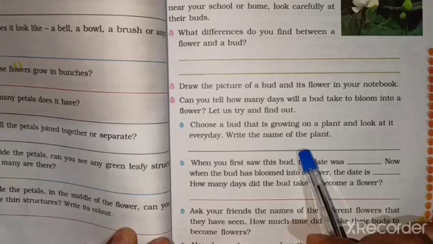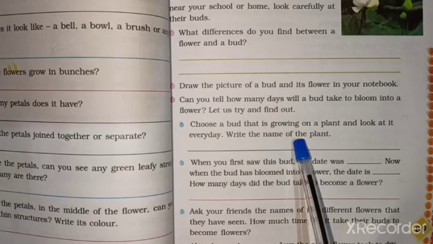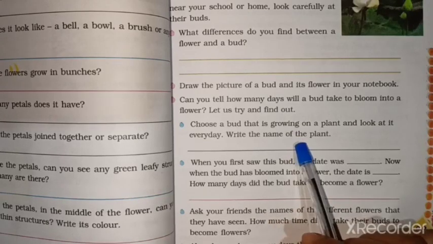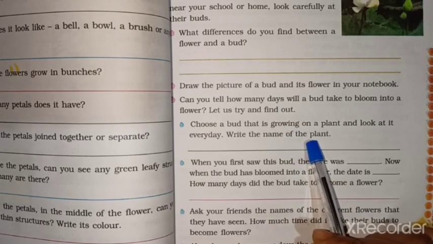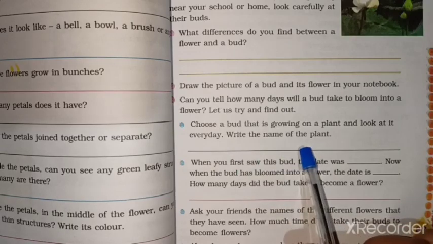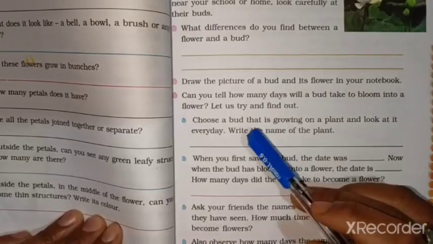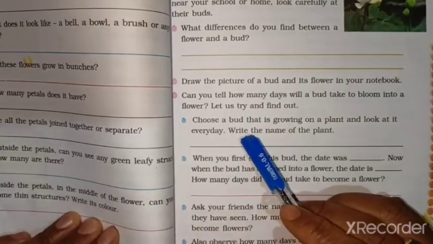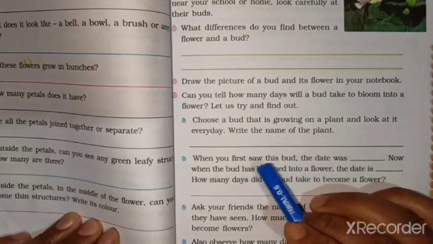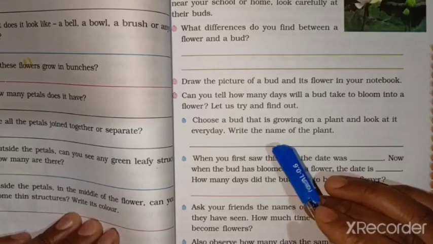This is also one of the interactive questions. You have to choose a bud that is growing on a plant and look at it every day and write the name of the plant after carefully observing that bud.